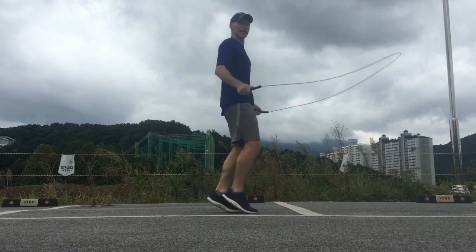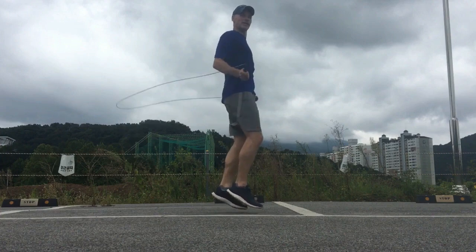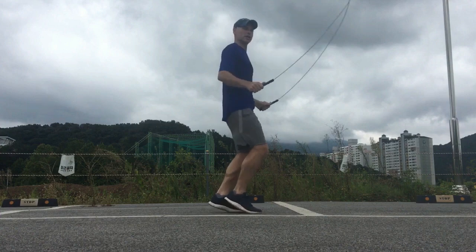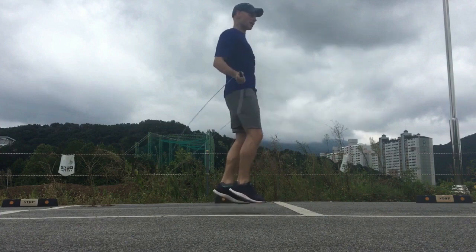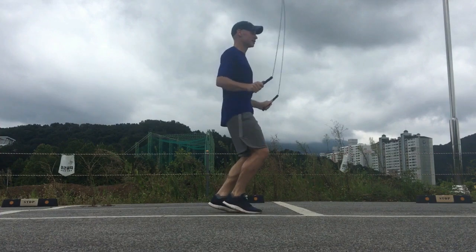I'm not leaning towards the right side of my body, and I'm not leaning forward. I'm leaning towards the left side of my body a little bit. And because I'm doing that, my body weight has shifted to that side, and therefore that foot is landing on the ground before the right foot, and it's landing with more impact. That left leg is doing most of the work.